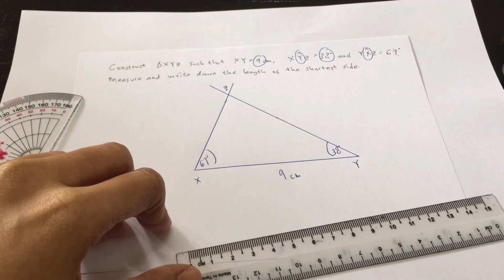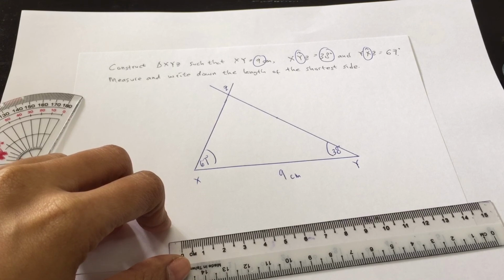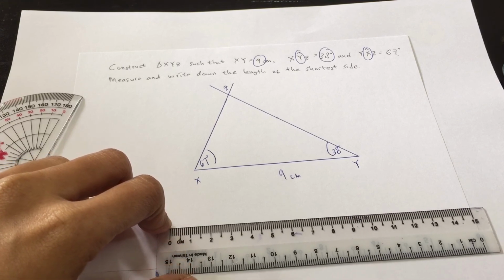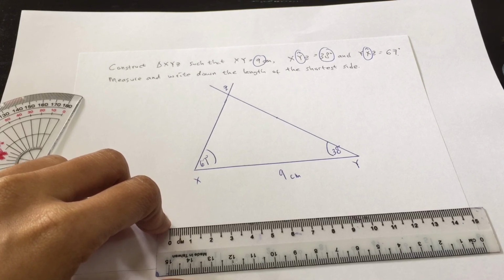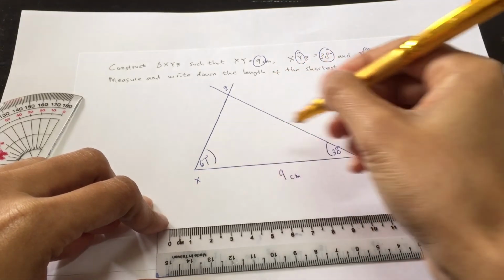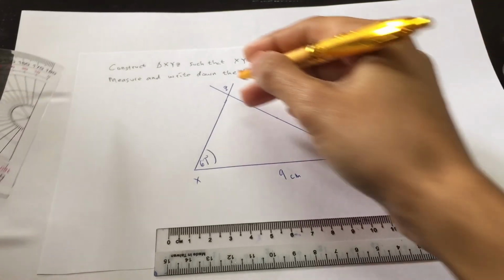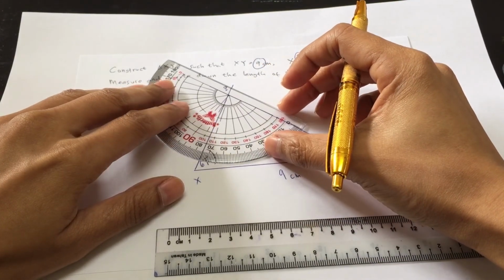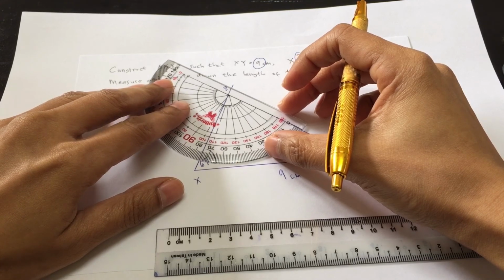The question is, write down the length of the shortest side. Shortest side is opposite smallest angle. This is 67, this is 38 degrees. Angle Z is 75 degrees.